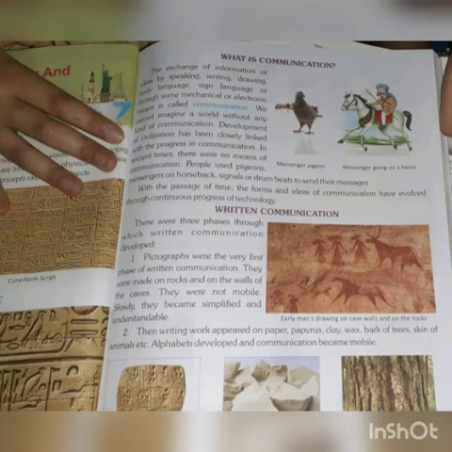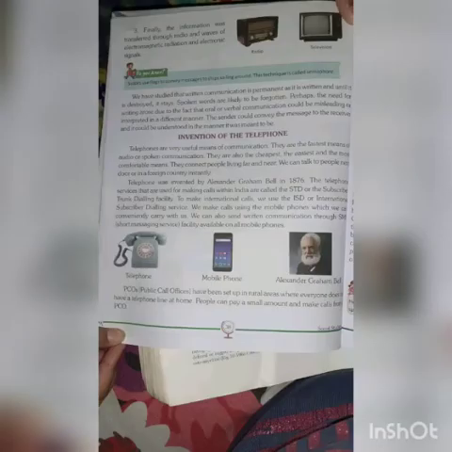So then this kind of writing also evolved. Now the third phase is that we are able to transfer information through radio waves or electromagnetic radiations.